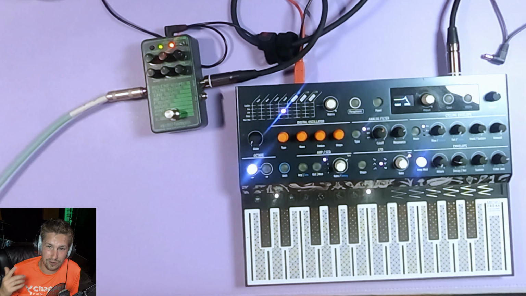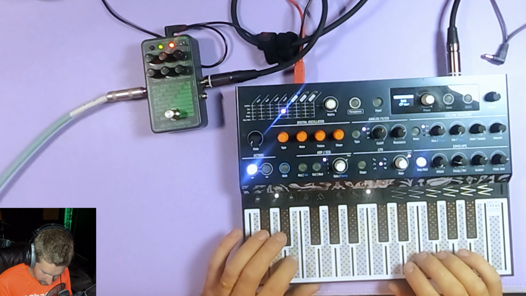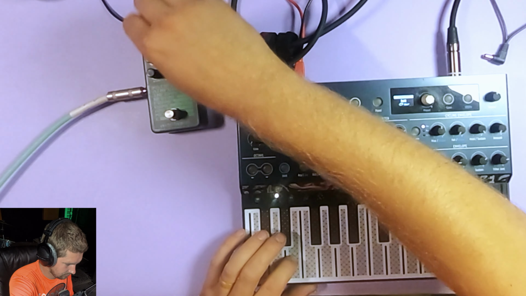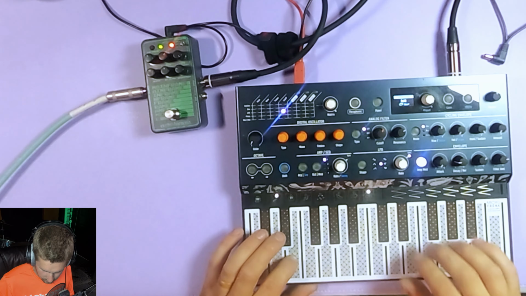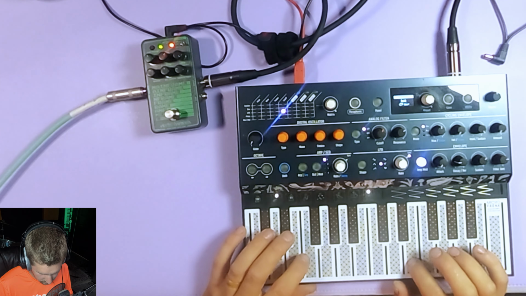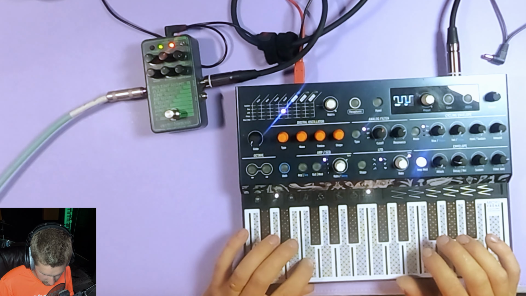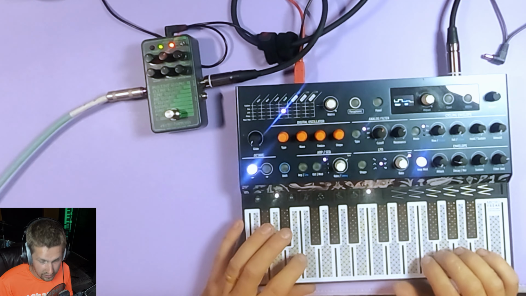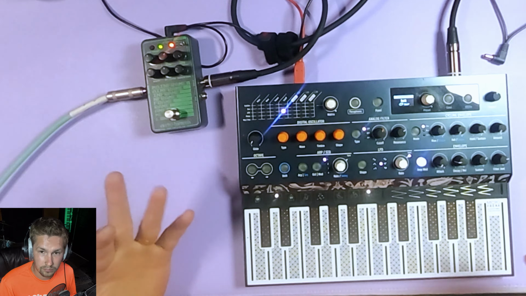I have to be careful because if you're not using headphones, sheesh, you're in trouble. So there's just different shapes. I just love the random features on synthesizers. The like random LFOs.